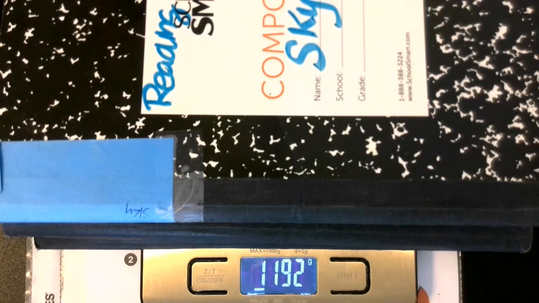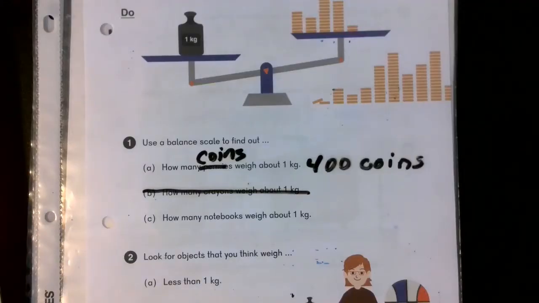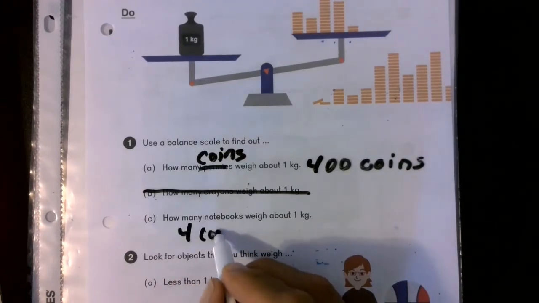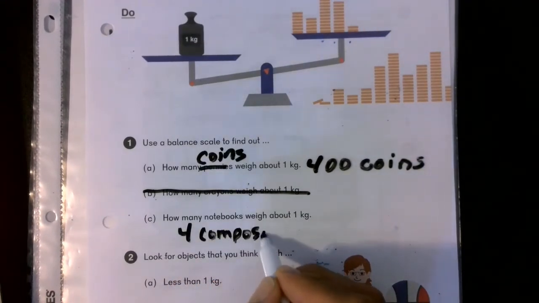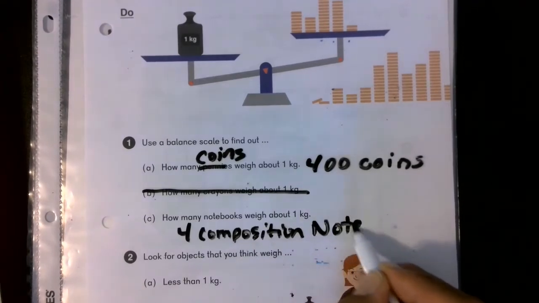Okay, so I just put 4 composition books together, and I have 1,192 grams. Now remember, this is actually going to be 1 kilogram because for every 1,000 grams, there's 1 kilogram. So we're going to say 4 composition notebooks.